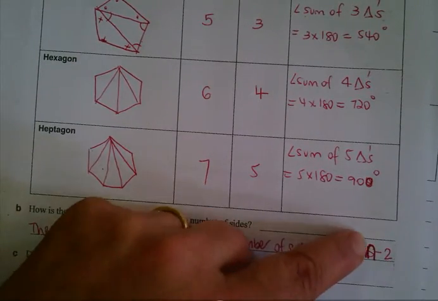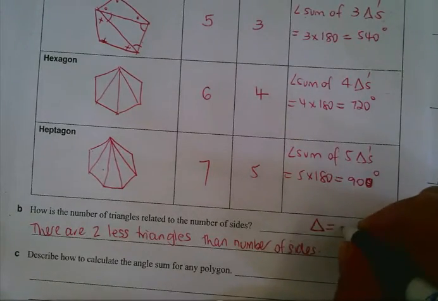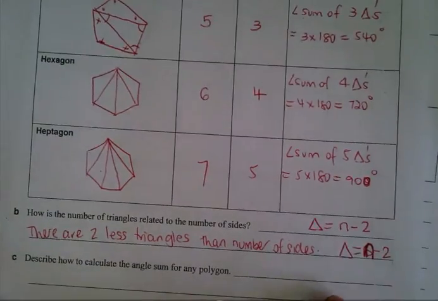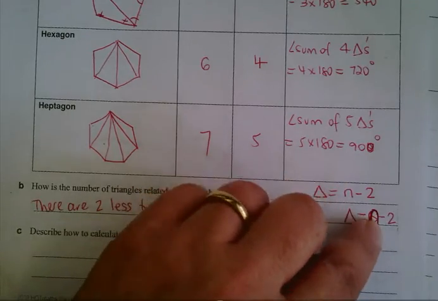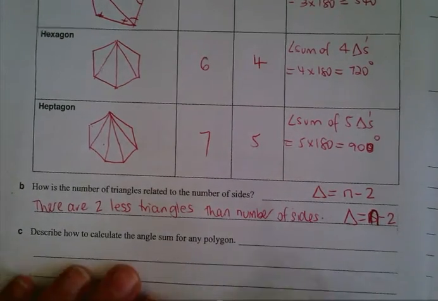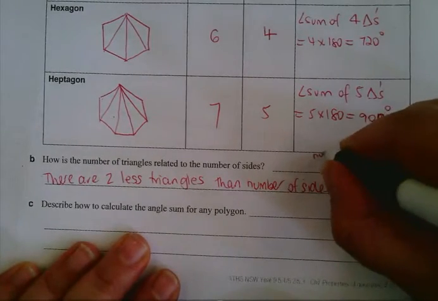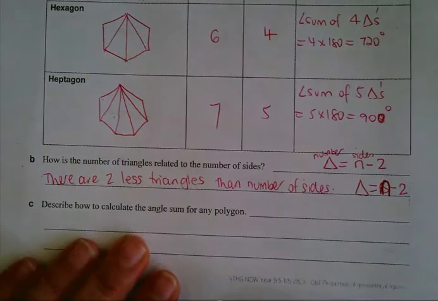The number of triangles is n minus 2. So the number of triangles is the number of sides minus 2.